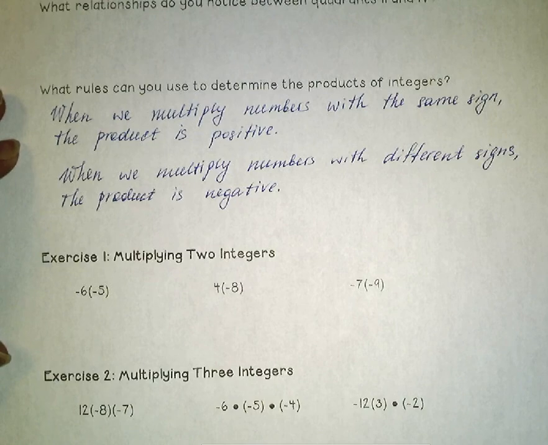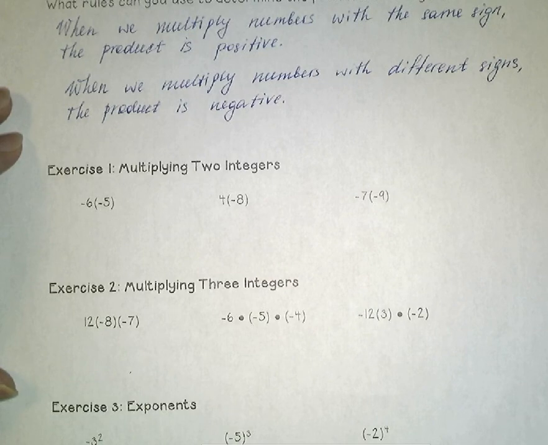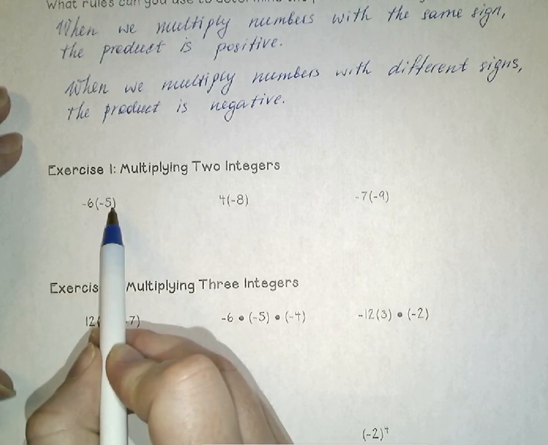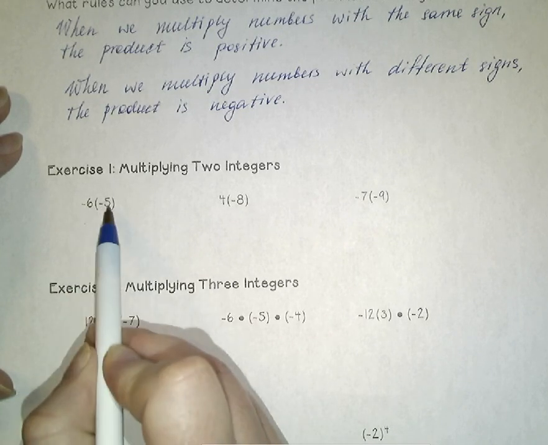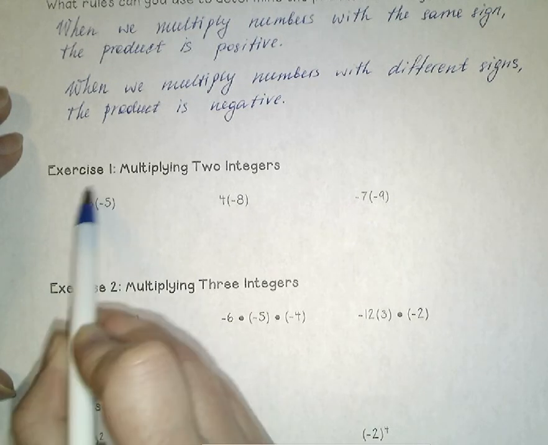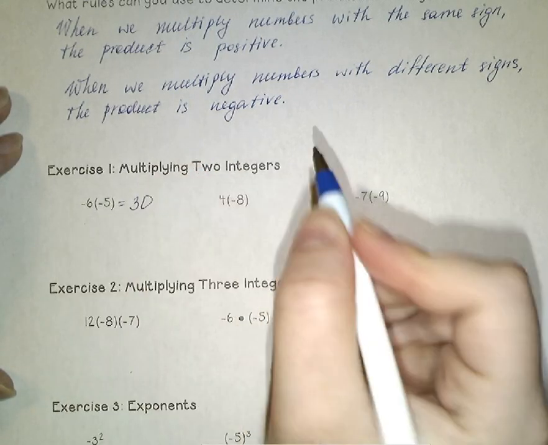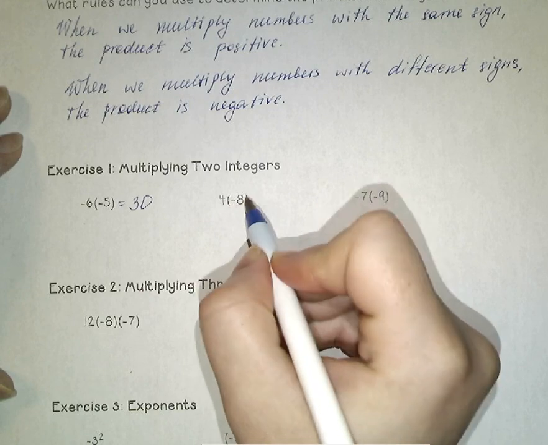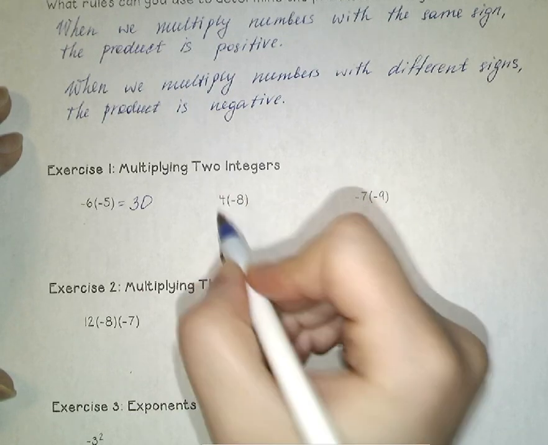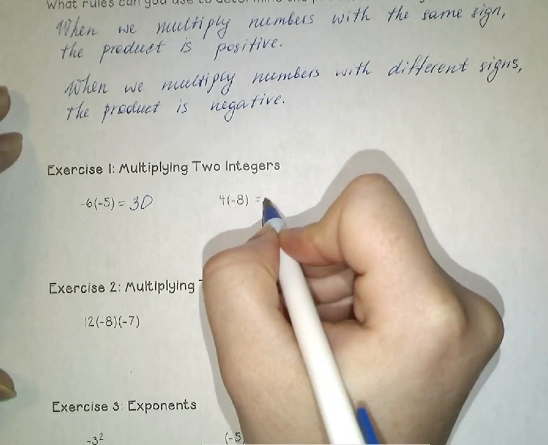Okay, let's see what application we can do here, just with the numbers, not with the cards anymore. -6 times -5. We are removing 6 groups of cards that are -5. The score goes up. We are multiplying numbers with the same sign, so the product will be +30. 4 times -8. We are multiplying cards with different signs. With different signs, the product is going to be negative. So the answer is going to be -32.